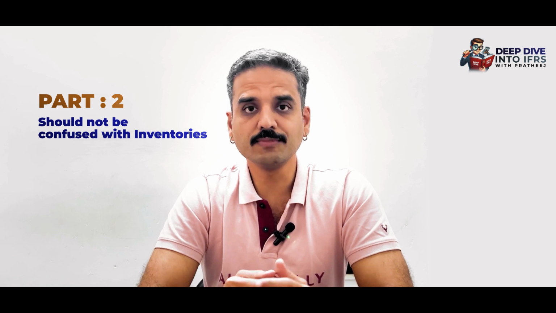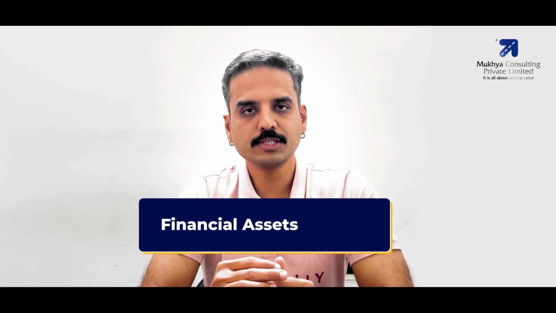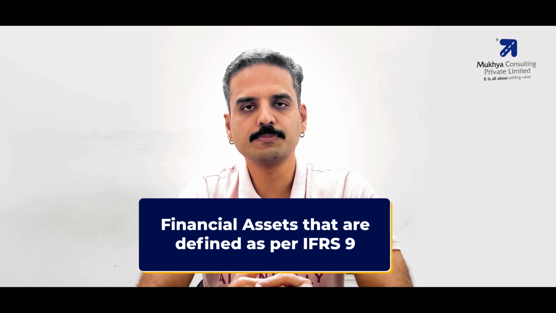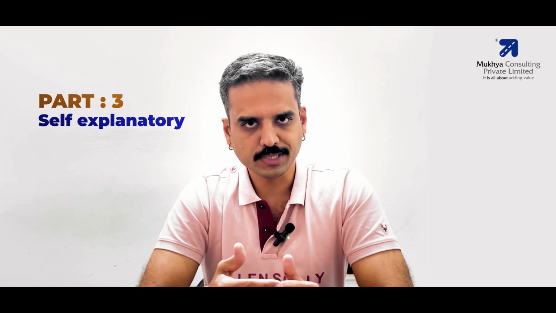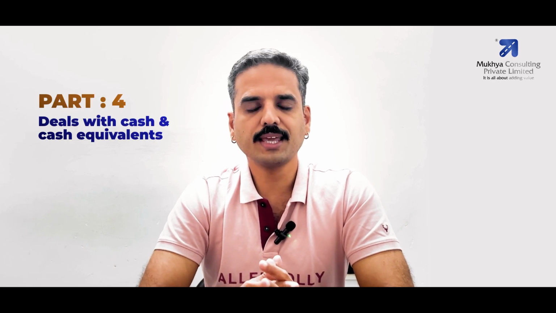Now the second part of the definition. Now this should not be confused with inventories. Inventories is covered in the first part itself. This is primarily meant for financial assets that are defined as per IFRS 9 and current portion of the non-current part of the financial assets. Part 3 of the explanation is self-explanatory. Part 4 deals with cash and cash equivalents. But part 4 excludes FD, bank guarantees, etc. because those are not available for use within a period of 12 months in general.